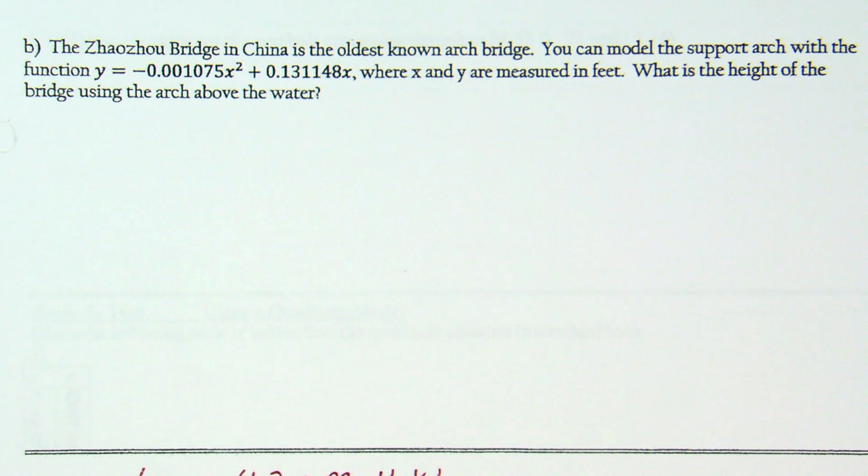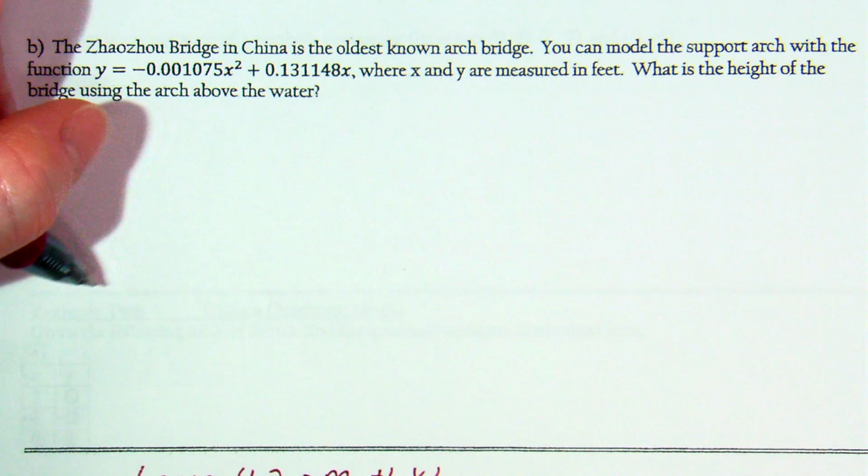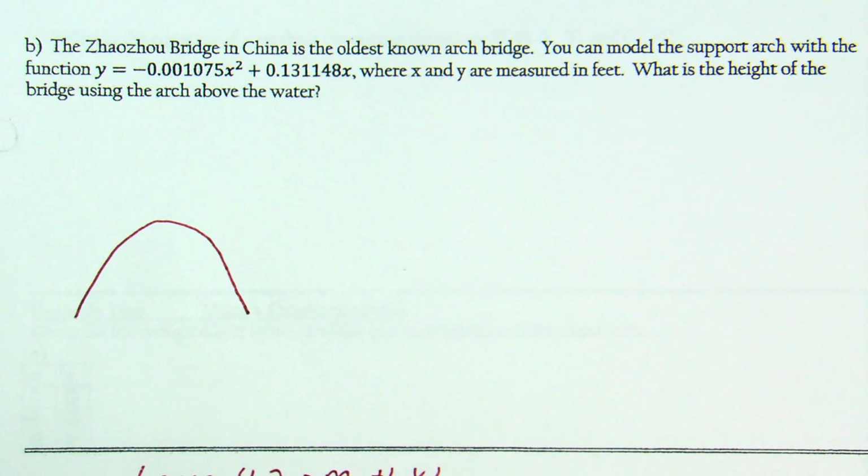Okay, so we've got a bridge, and it's an arch bridge. Do you know what they mean by arch bridge? Yeah, the support is an arch, right? Okay. That arch, what shape is that arch, guys? It's a parabola, yes? We're talking about an upside down parabola. That's an arch. That's also an upside down parabola. Okay.